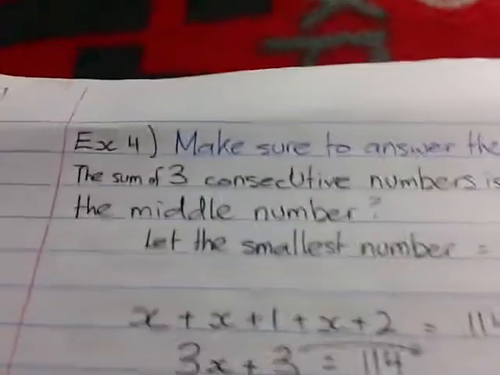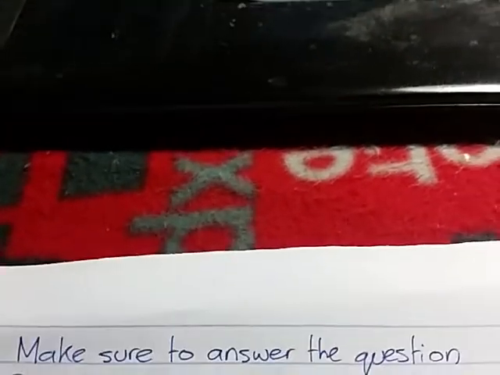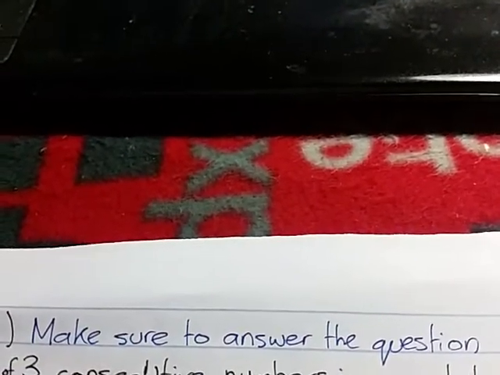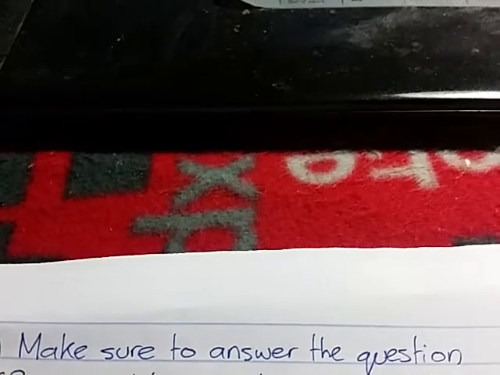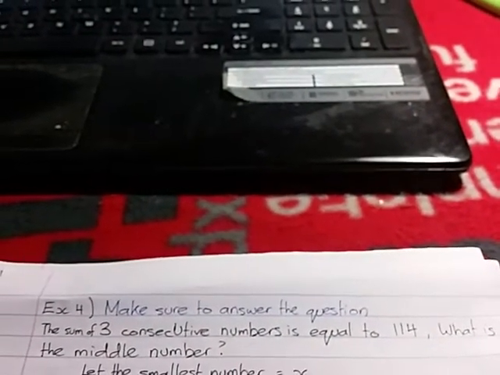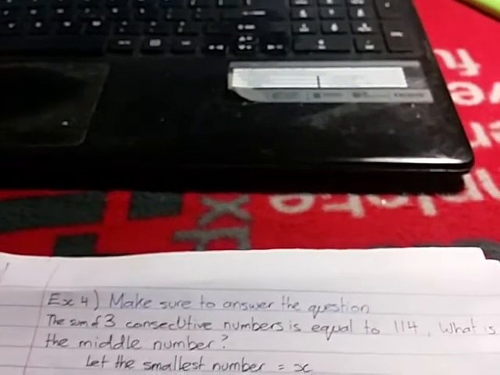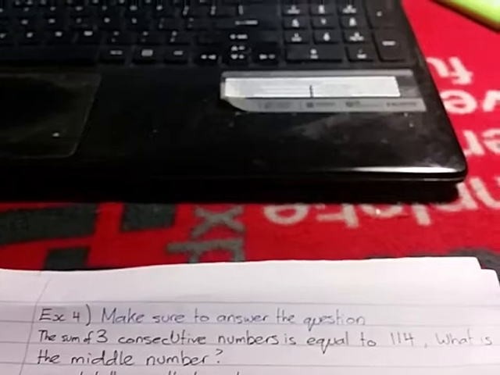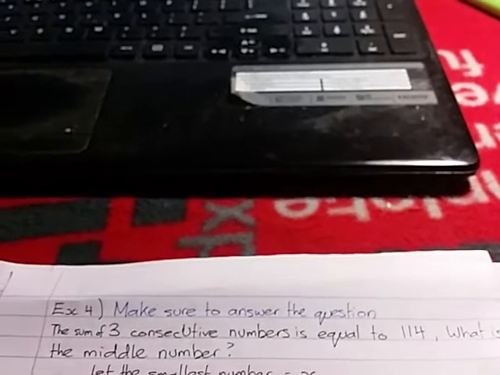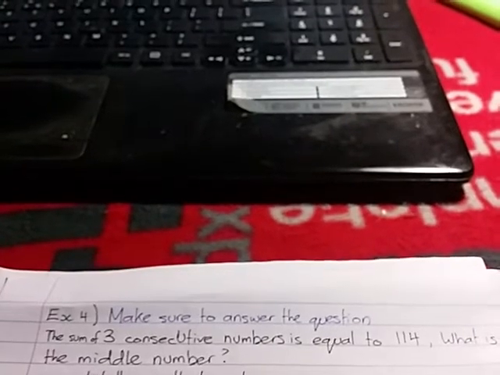I have just one more that I want to show you, just to show you a different scenario, which is to make sure to answer the question, because one can get wrapped up with finding out the value of x and everything, but at the end of the day, you need to make sure you answer the question. So here, the sum of 3 consecutive numbers is equal to 114. What is the middle number?